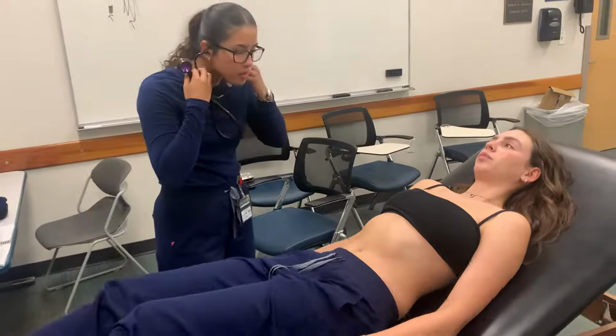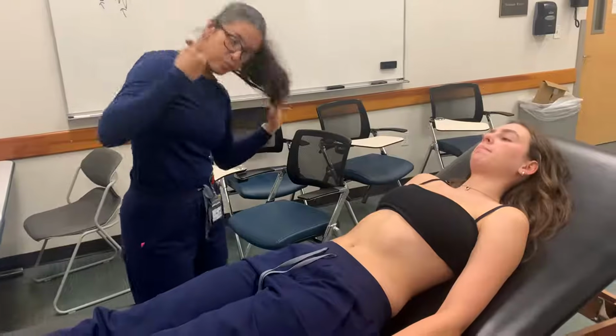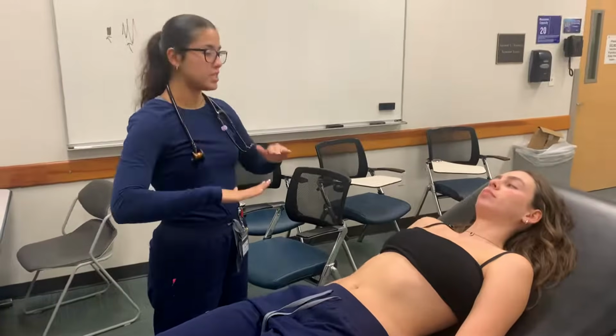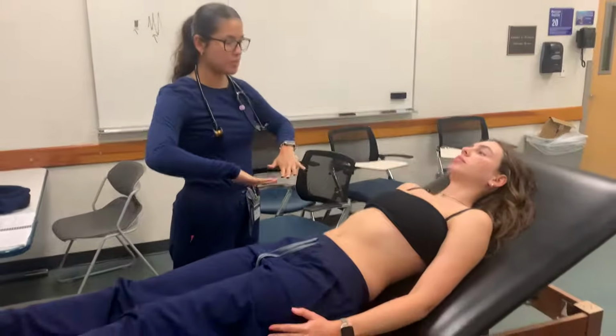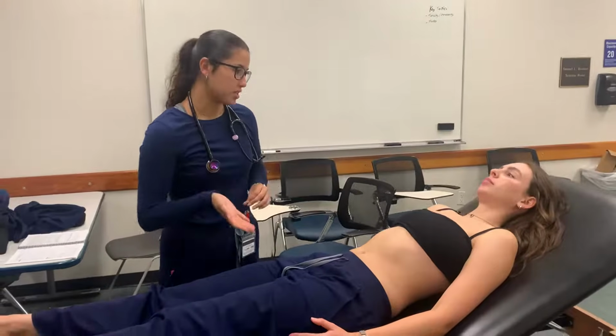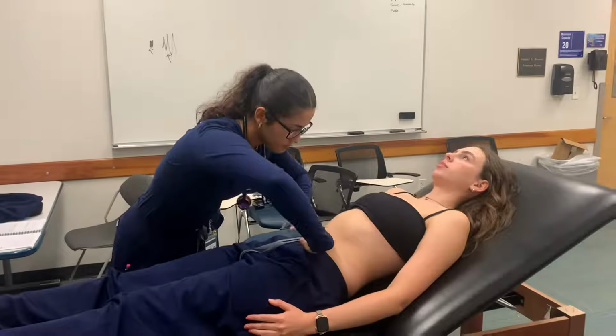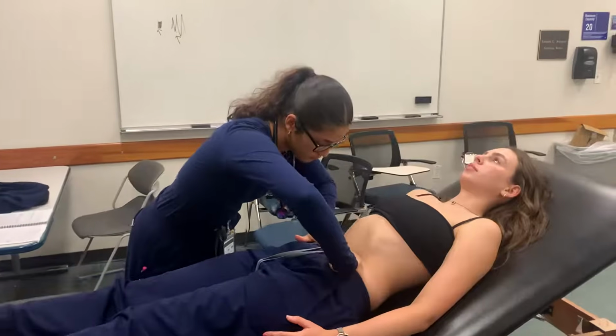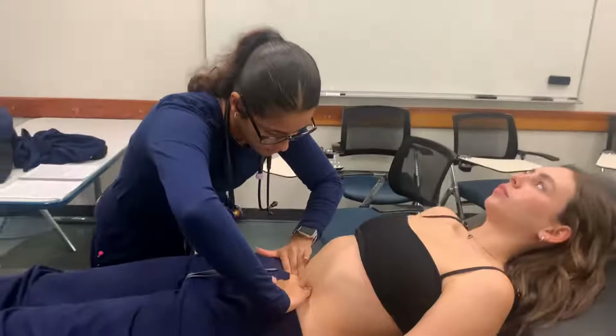All right. All right, last thing is I'm going to palpate your abdominal aorta. So for this exam, I'm going to have to squeeze onto your stomach. And I'm palpating the abdominal aorta, checking to see if it's less than 3 centimeters. Okay.